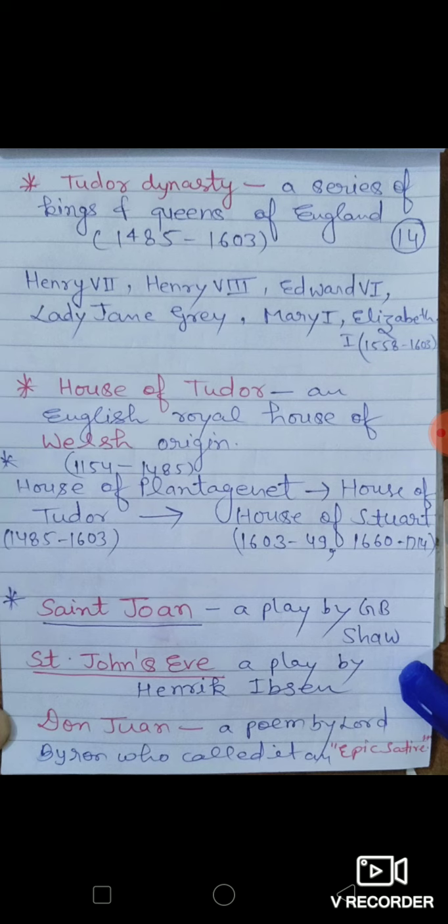W-E-L-S-H, Welsh. Welsh is used for the people of a country, Wales, W-A-L-E-S. So Wales is the name of the country, and Welsh is used for the people belonging to that country. As you know, Wales is a country among 3.5 countries that constitute the United Kingdom.